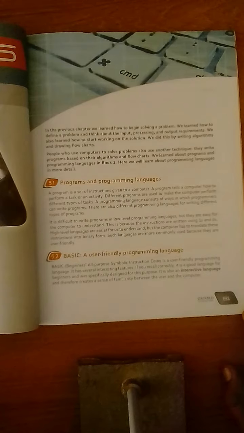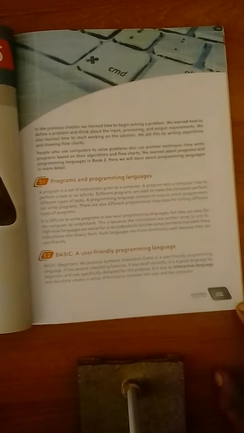BASIC language is one of the high-level languages and it has several interesting features. If you recall correctly, it's a good language for beginners and was especially designed for this purpose. This is also known as an interactive language and therefore it creates a sense of familiarity between the user and computer.